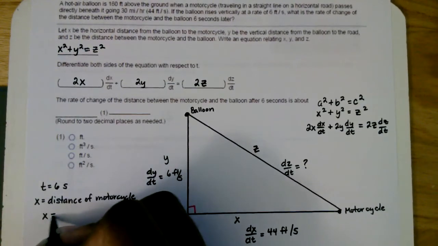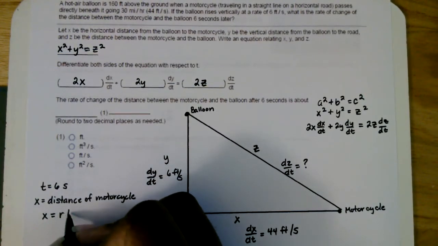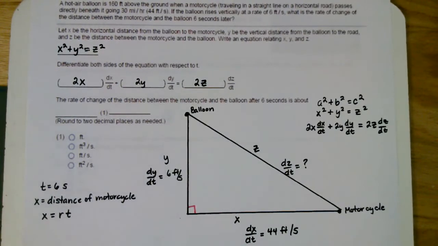So x will be equal to r times t. If you remember the formula, d is equal to r times t. D is the distance, r is the rate, and t is the time. If you know the rate and you know the time that you traveled, you can always find the distance. That's what we're going to use here.